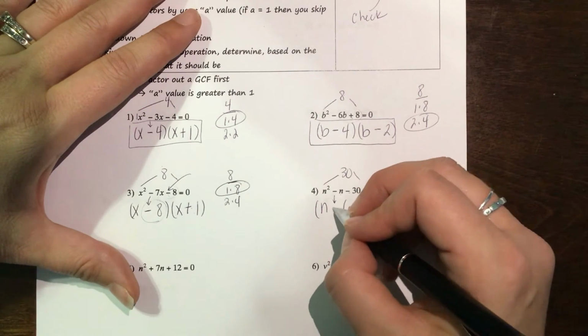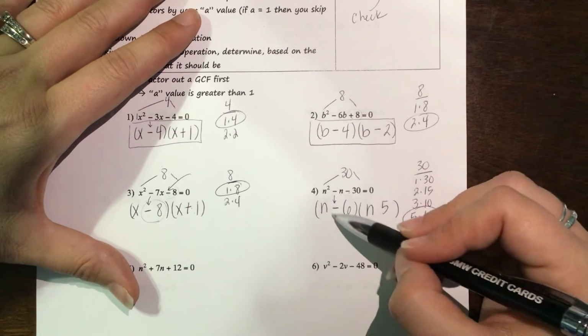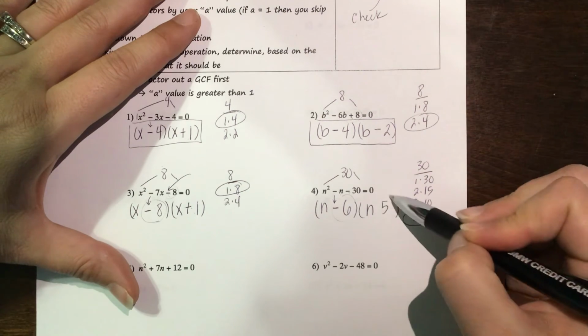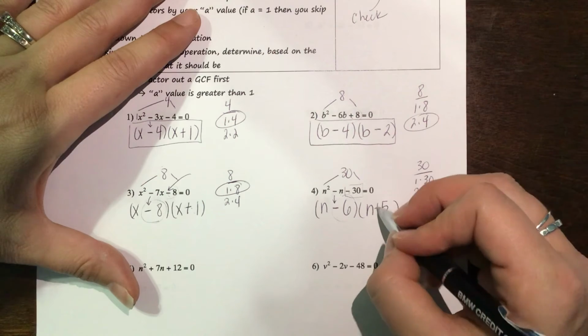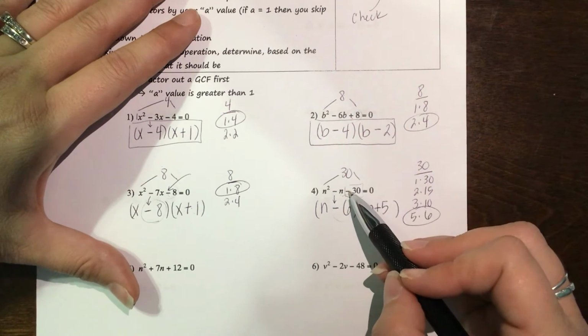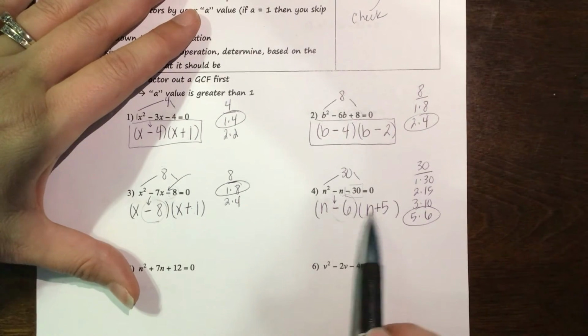First sign comes straight down. Now I have a -6 times a what type of 5 to give me a -30. So this is going to have to be positive. Again, you can look at this is a negative right here, a minus sign. So these have to be opposites.